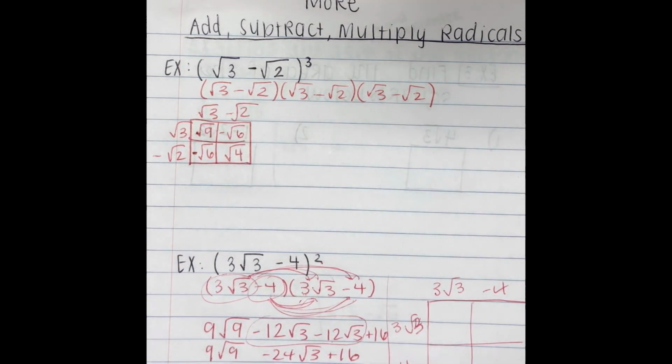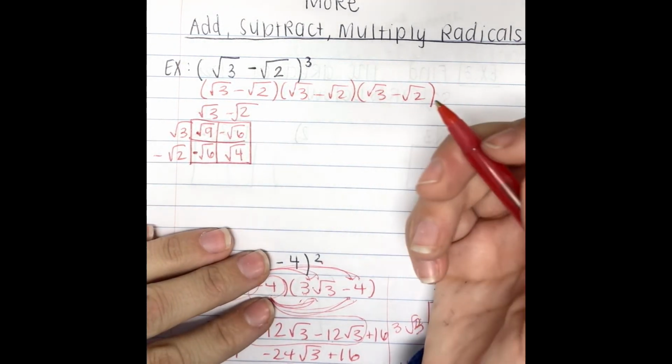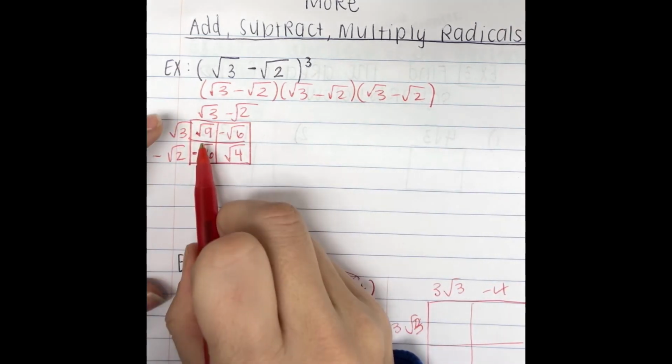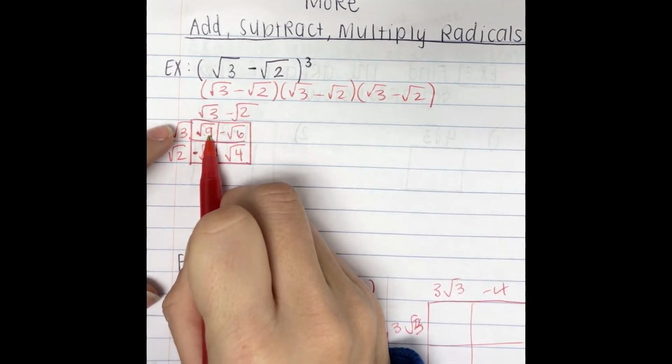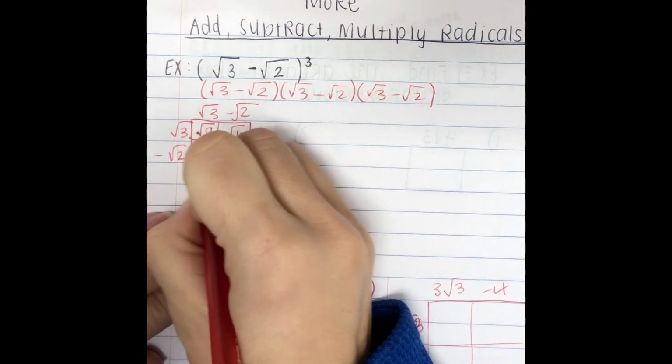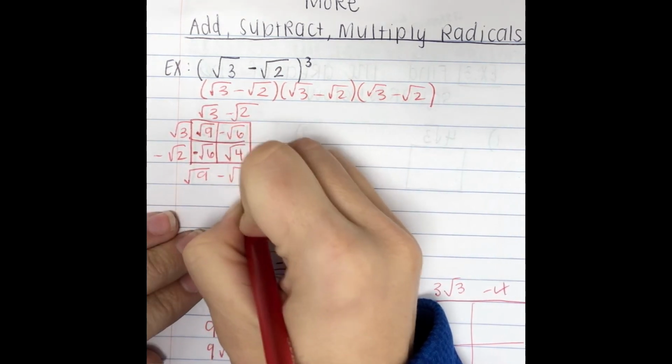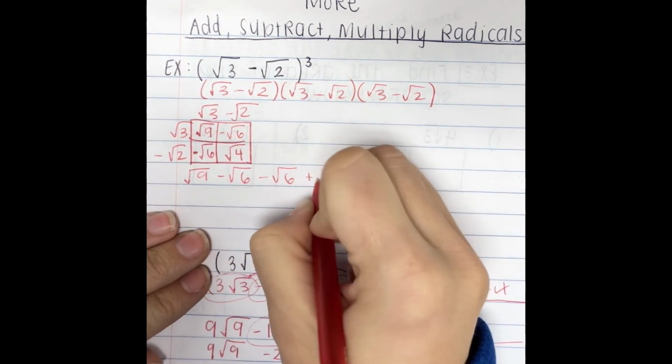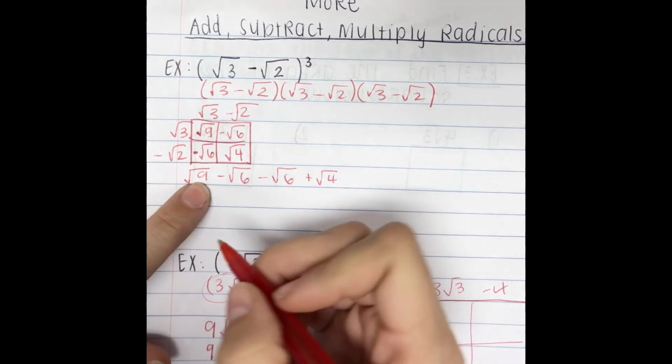So what I notice is that I have a square root of 9. Well, we'll go ahead and write it out. Square root of 9 minus square root of 6 minus square root of 6 plus square root of 4 because it's positive. Square root of 9 is 3.